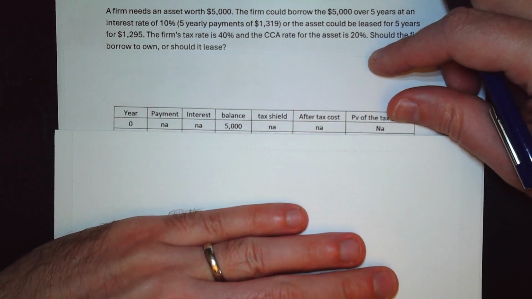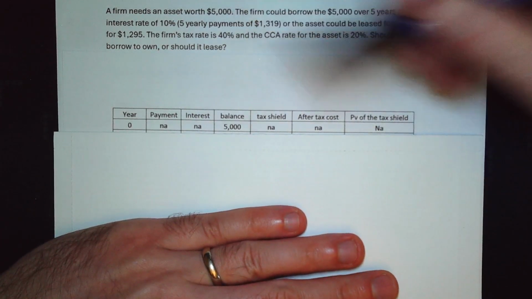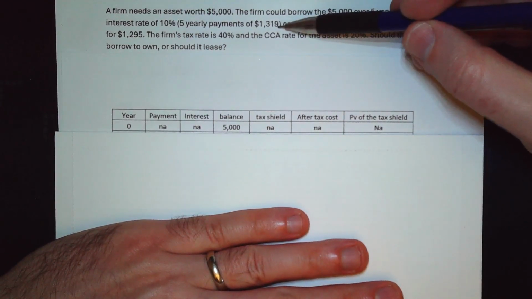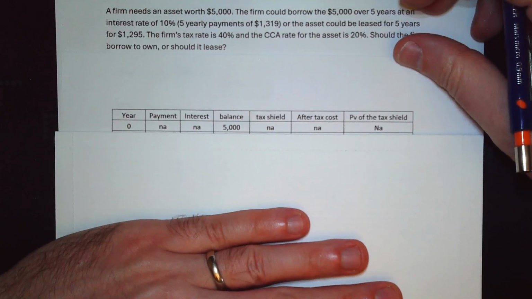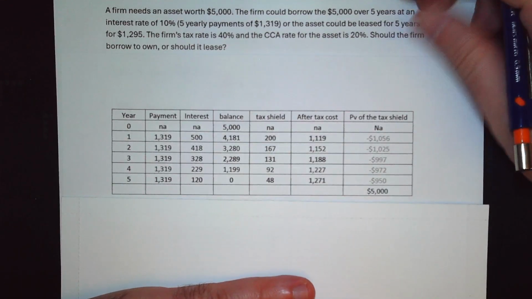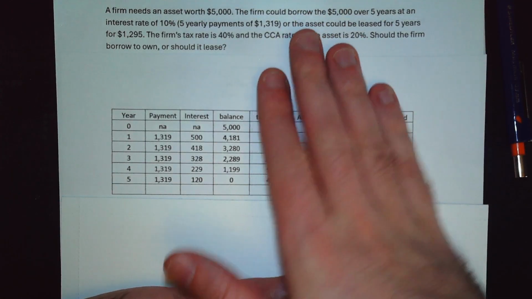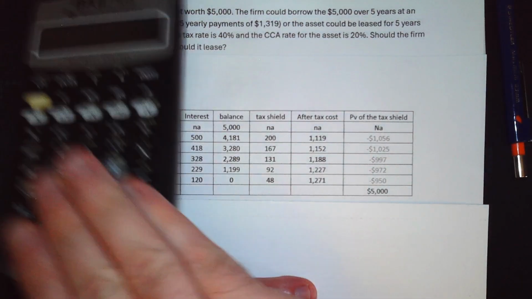For example, here, I borrow $5,000, right? And I will repay this loan with 5 payments of 1,319. Okay, so I have the loan amortization schedule here. That's what I have in this part. You should be able to do this. The BA2 Plus can do this, right?